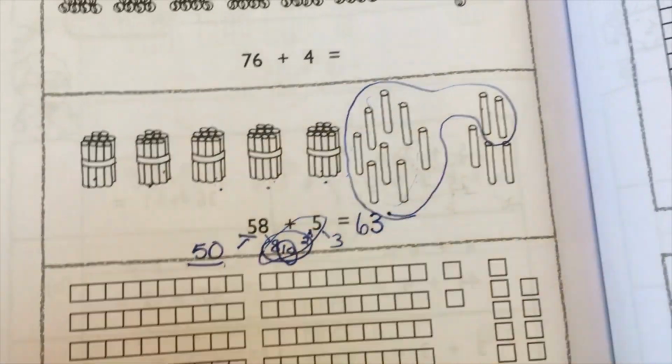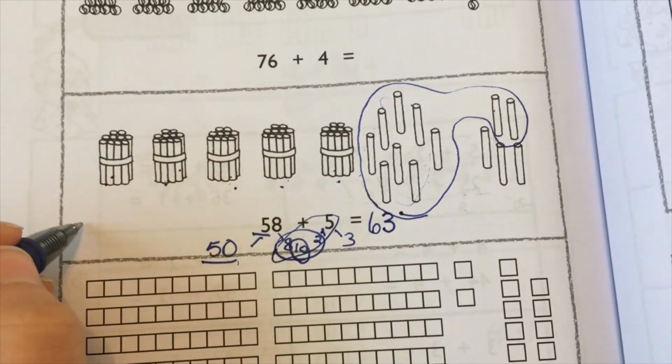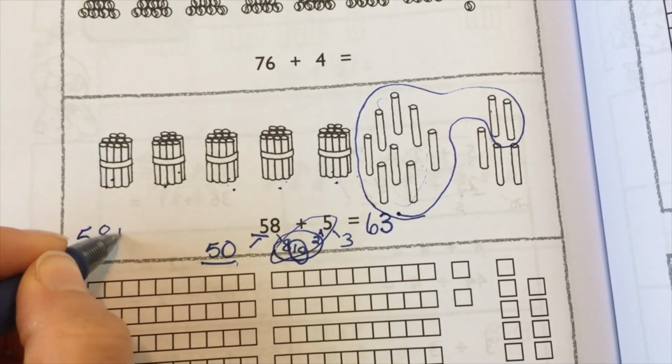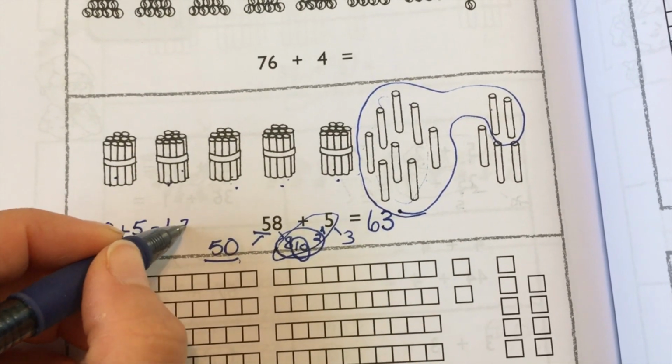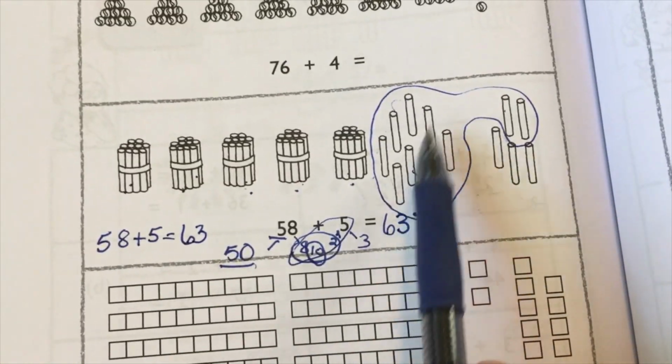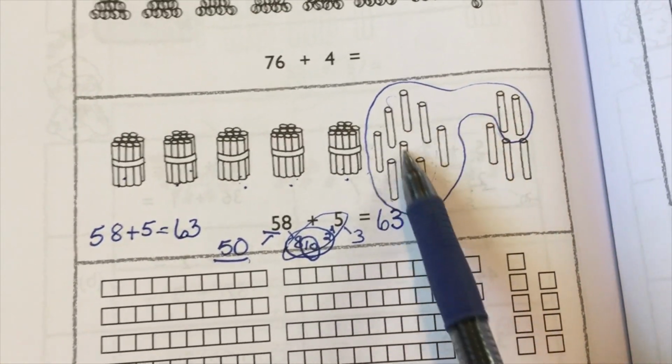So 58 plus 5, and I'm going to rewrite it because I made a mess of that. 58 plus 5 equals 63. I renamed these or regrouped them as a 10 instead of ones.